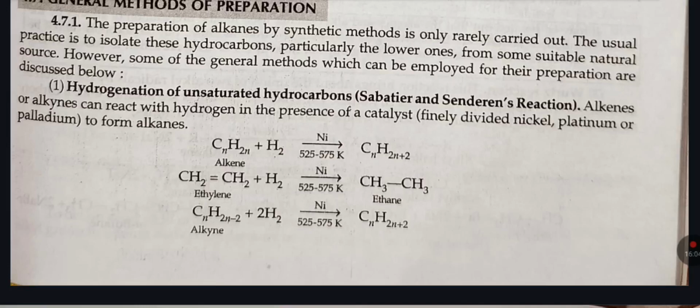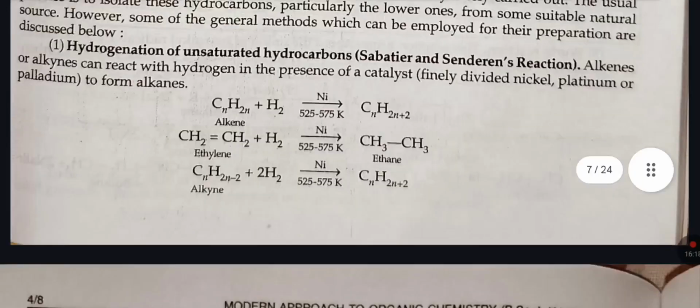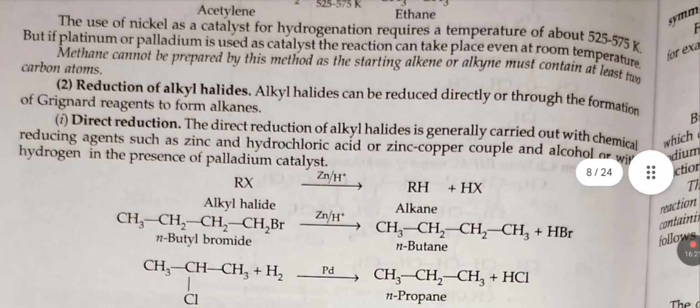Sabatier and Senderens reaction. Alkenes or alkynes can react with hydrogen in the presence of a catalyst, finely divided nickel, platinum or palladium, to form alkanes, as shown here. The use of nickel as a catalyst for hydrogenation requires a temperature of about 525 to 575 Kelvin. But if platinum or palladium is used as catalyst, the reaction can take place even at room temperature. Methane cannot be prepared by this method, as the starting alkene or alkyne must contain at least 2 carbon atoms.